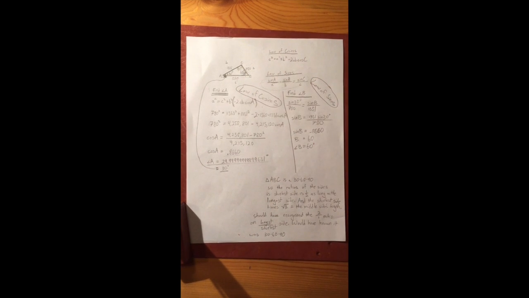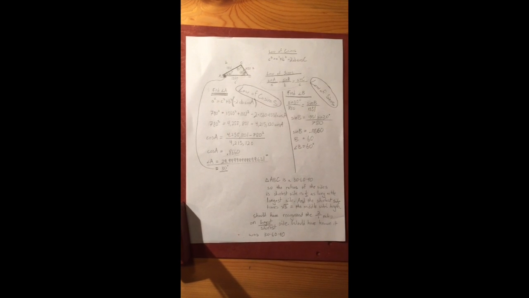and eliminated the need to find those interior angles through the law of cosines and sines, but it's a pretty cool method anyway. So good.